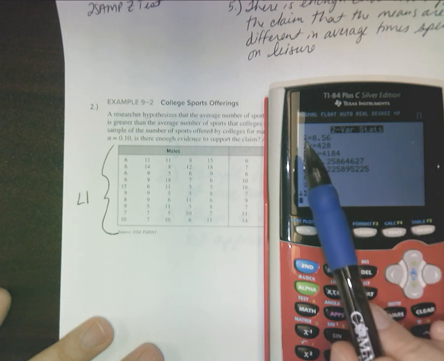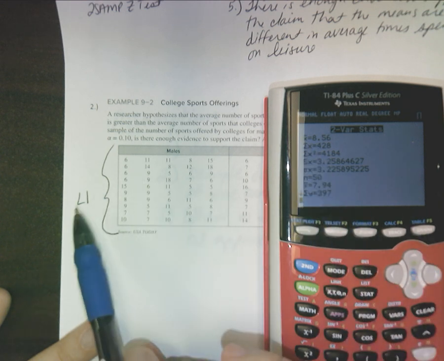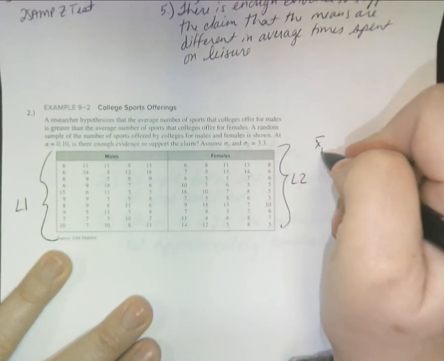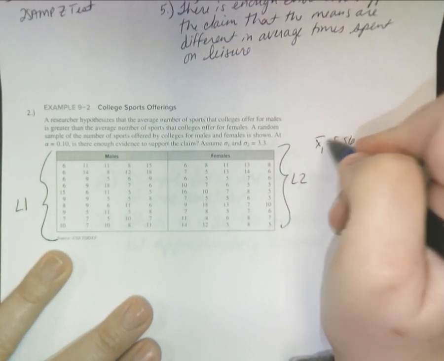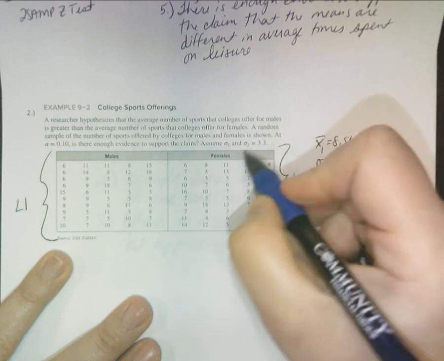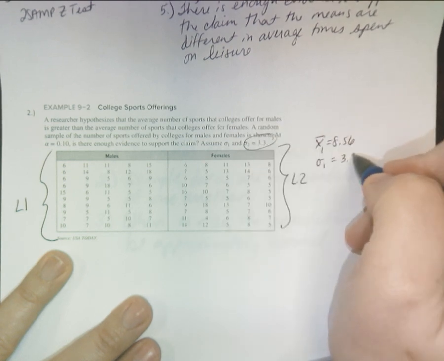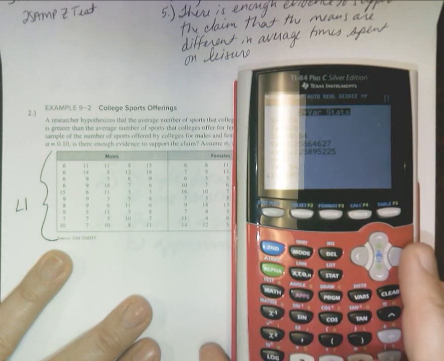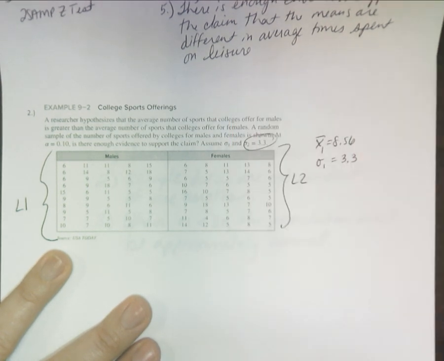And let's see, my X bar, that's for my L1, is 8.56. So I'm going to call that X bar 1, 8.56. My standard deviation for both of them, they said, was 3.3. So even though it's about 3.3 for the sample, for the standard deviation that'll be good.